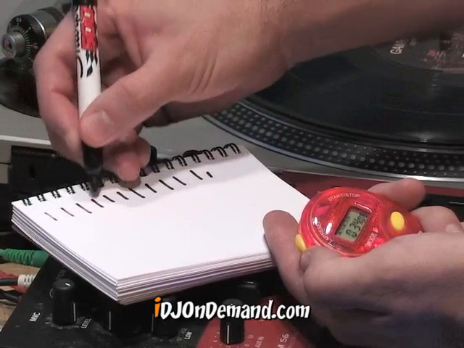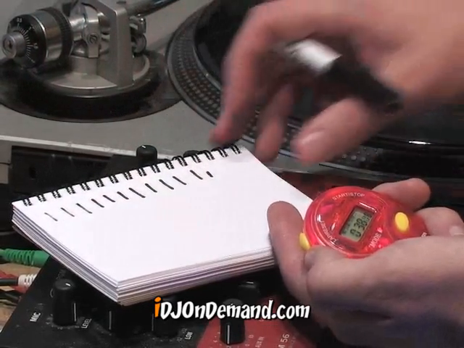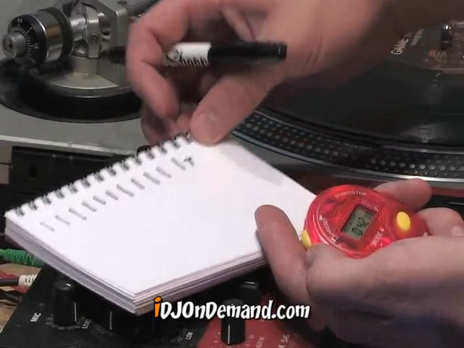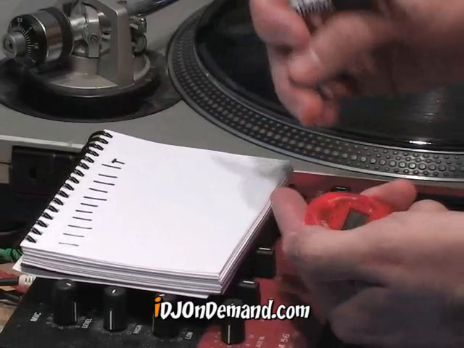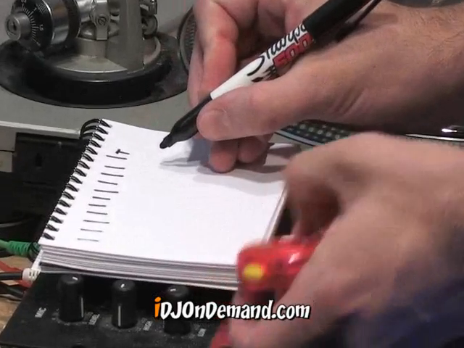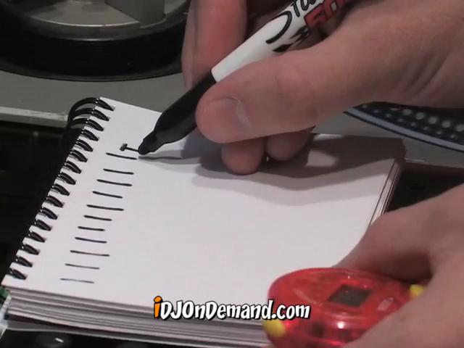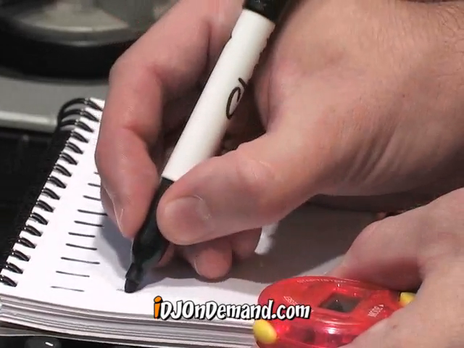1, 2, 3, 4, 5, 6, 7, 8, 9, 10, 11, 12 marks, but this last one was actually a half. So that's what I got in 30 seconds time. So what I'm going to do is take that number. I'm just going to do actually 11. So it's actually 4 times 11. That's going to give me 44.